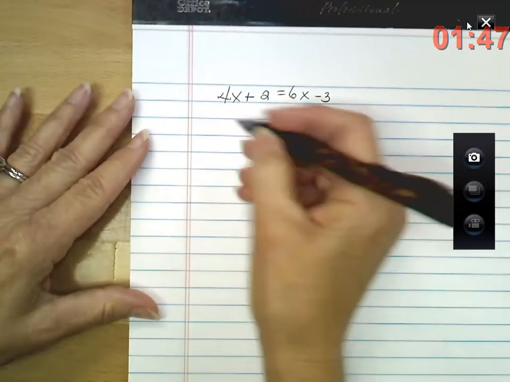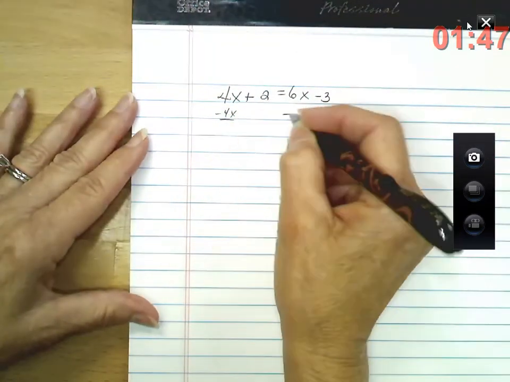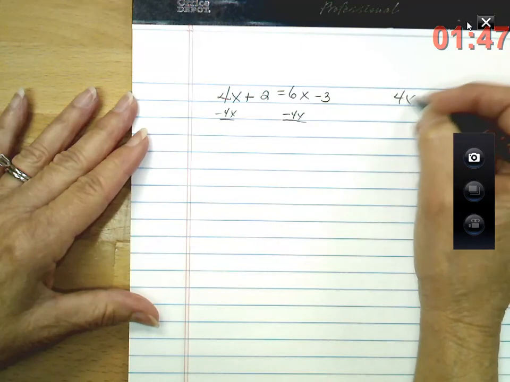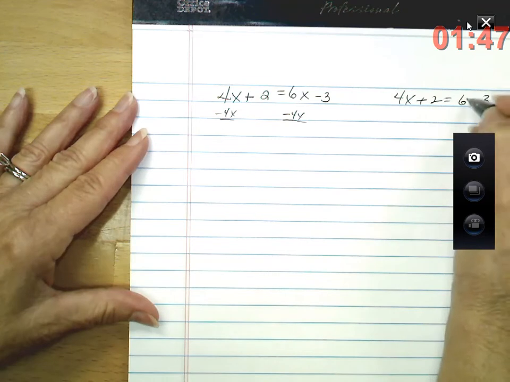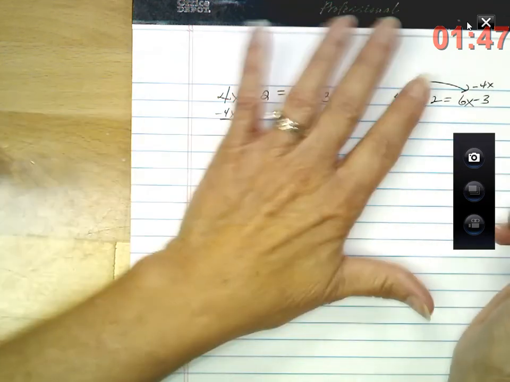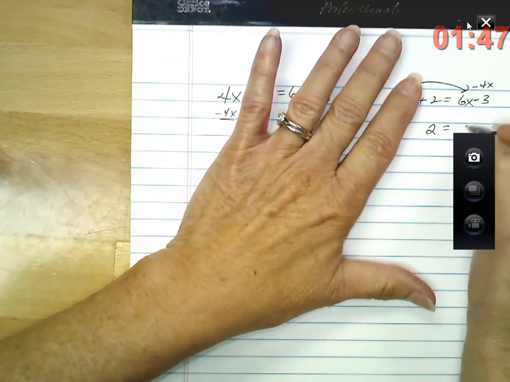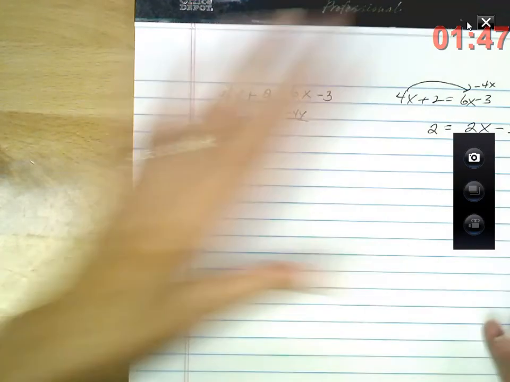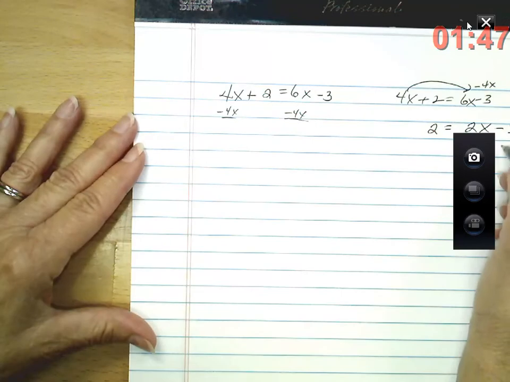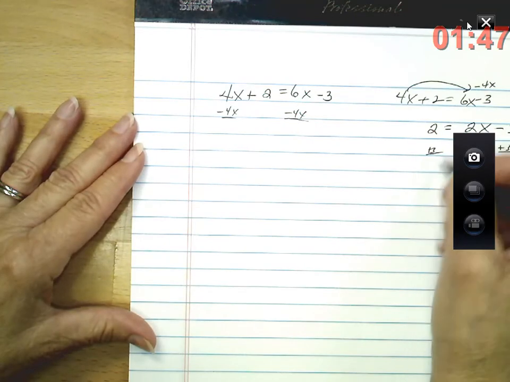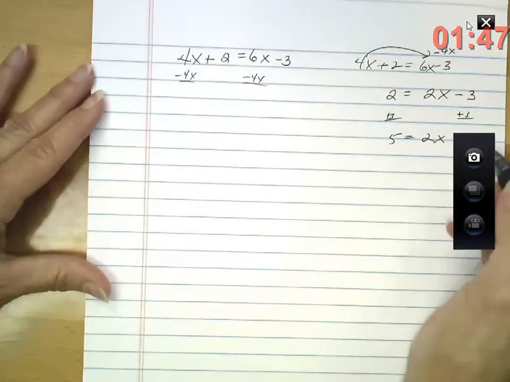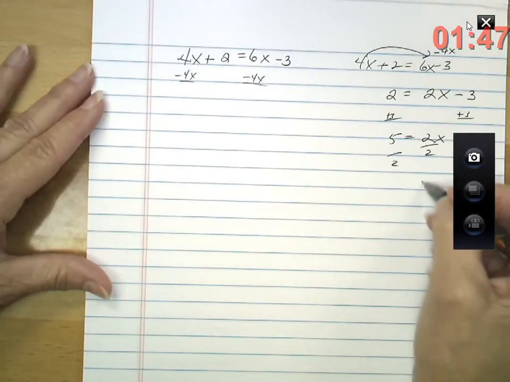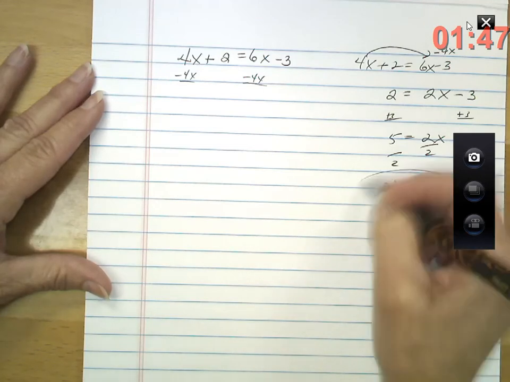Okay, so take 4x from both sides, or as On does his, and I used to do mine, move it over here, and so it's gone. So you've got 6x minus 4 is 2x minus 3. Then add a 3 to both sides. So 5 equals 2x. Are we the same here? Divide by 2, so x is 2.5 or 5/2.